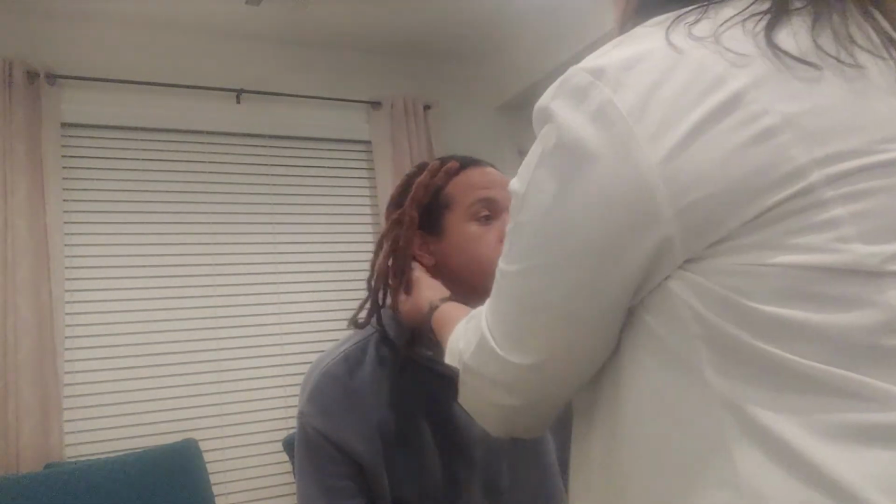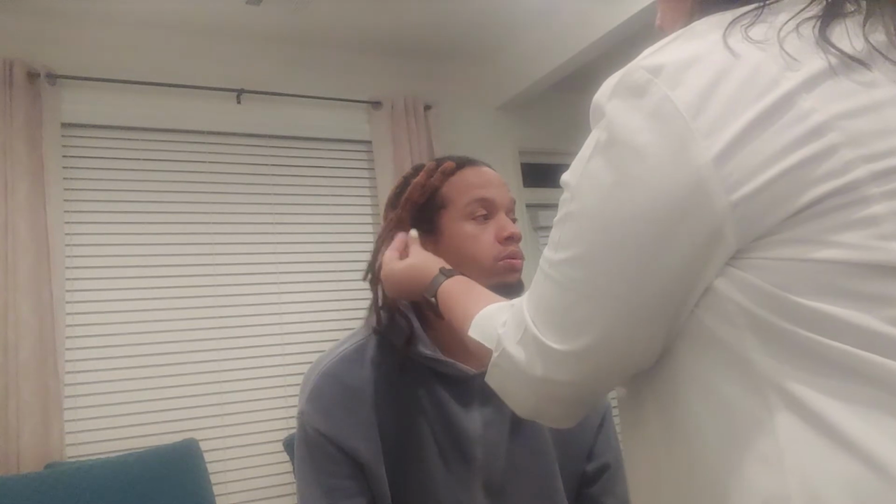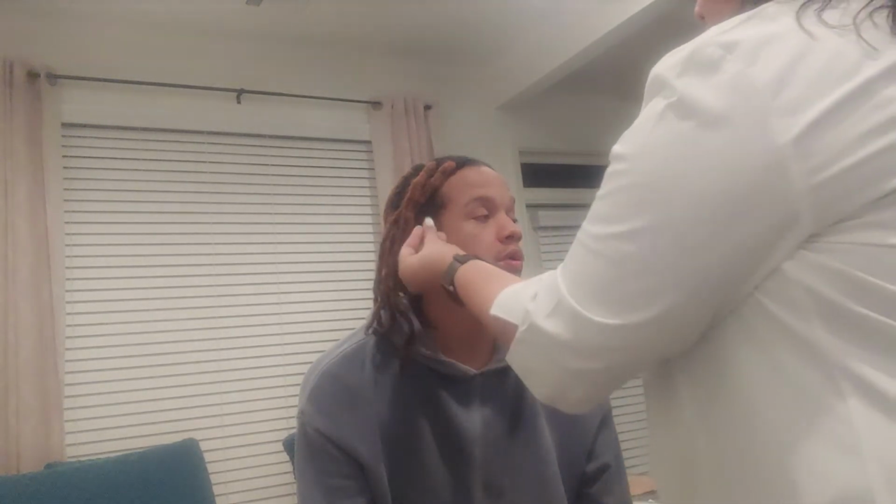So next we'll move on to cranial nerve number 8. This is the vestibulocochlear nerve. And we'll do a whisper test. Can you hear that? Yeah. Great. All right, so he should be able to hear out of both ears with that.